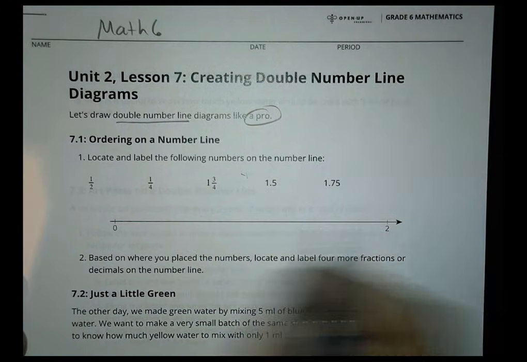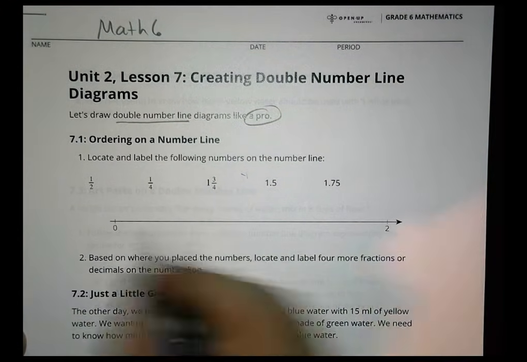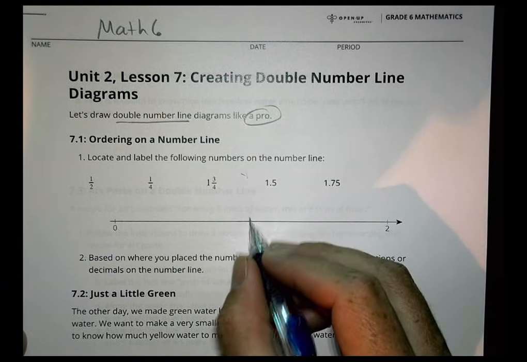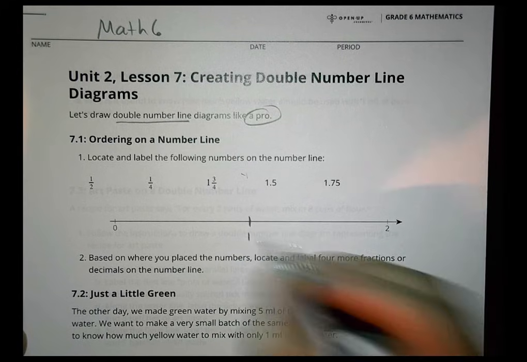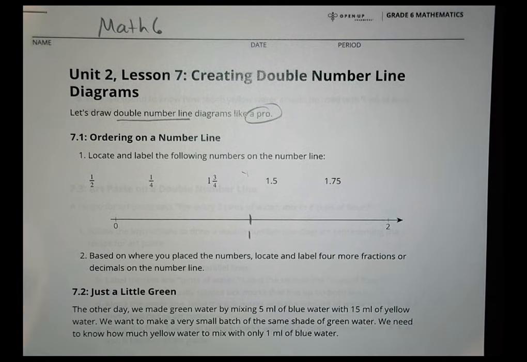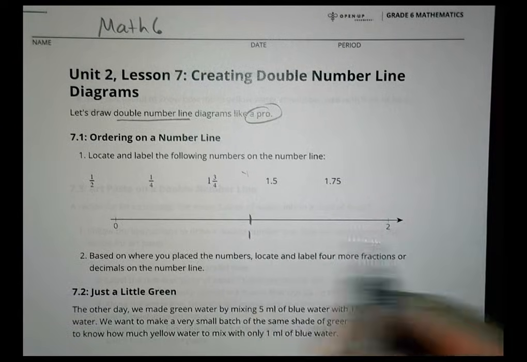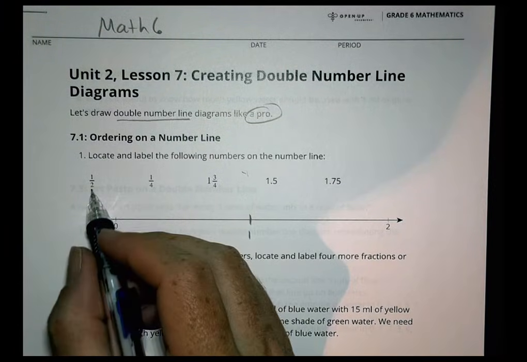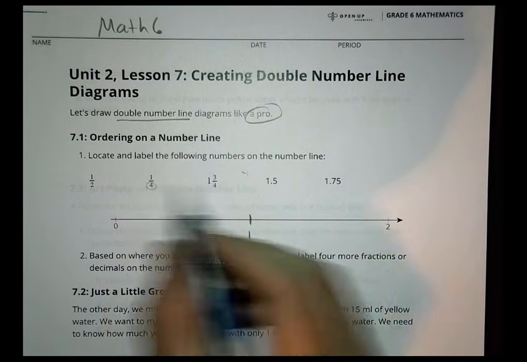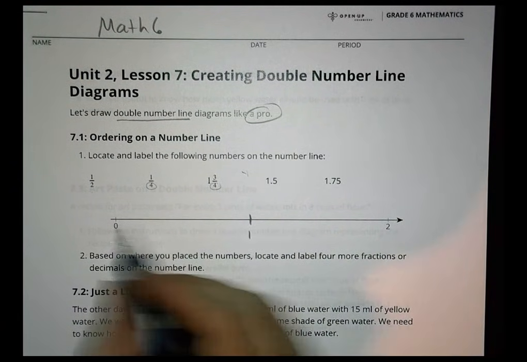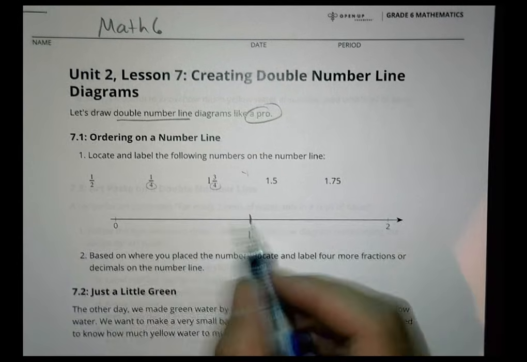What I decided to do is take this line, which goes from 0 to 2, cut it in half and drop a 1 right here so I know about where halfway is. Is that fair enough? Okay, that's pretty fair. Now from here, I know I have 0 to 1 and 1 to 2. I can see basically I have fourths all the way through, which means I take my one space and I need to have 4 sections in it.